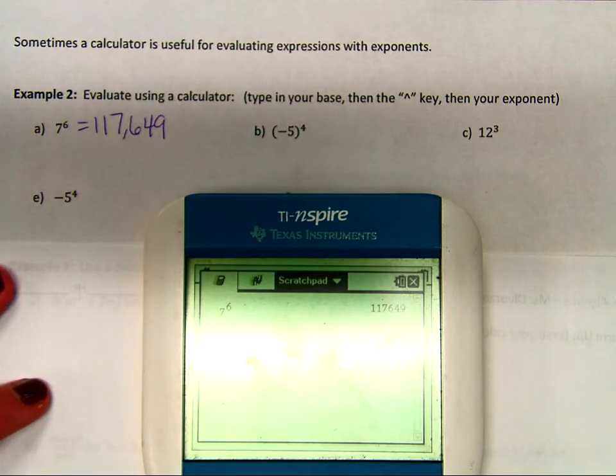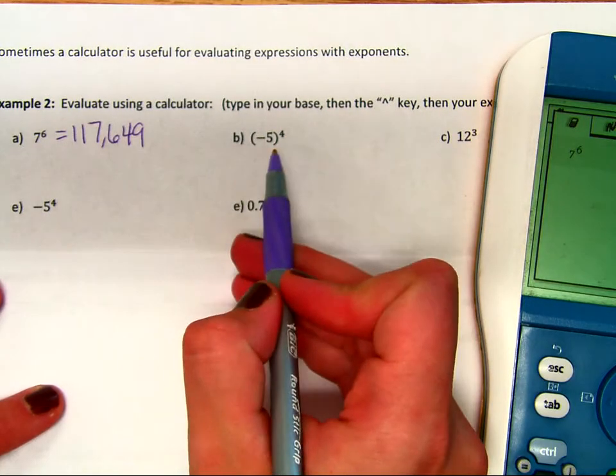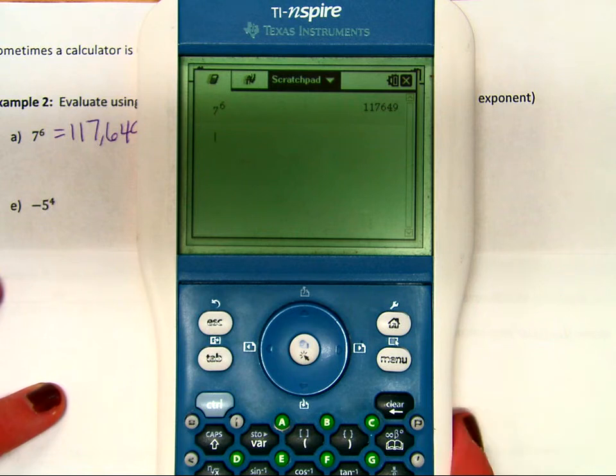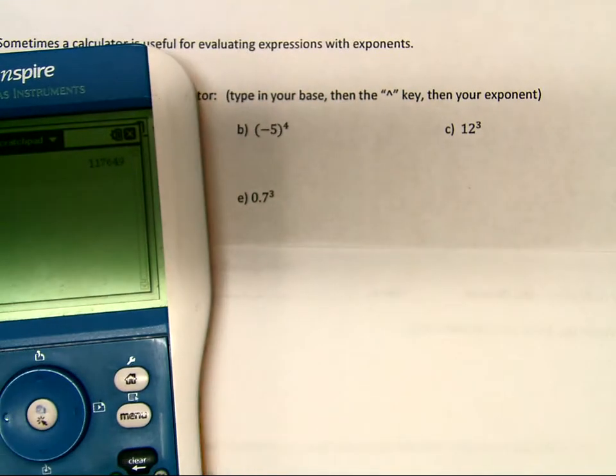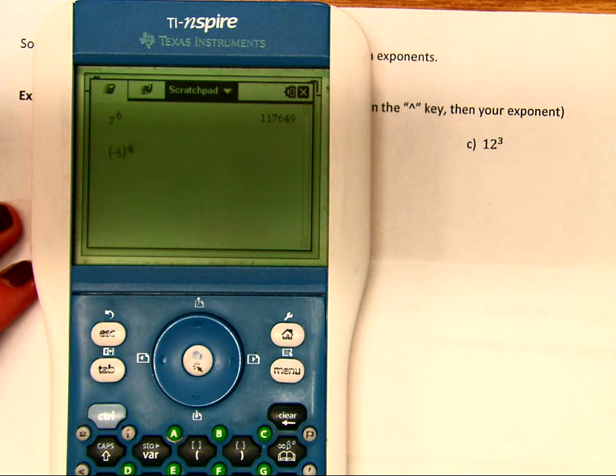Okay, part B, I'm going to evaluate using a calculator. Now, notice there are parentheses here. So when I type this in on the calculator, I need to include those parentheses. It's negative 5 to the 4th power. So negative 5. And then to get my exponent, again, I hit this little caret button to the 4th power. Enter. I get 625.